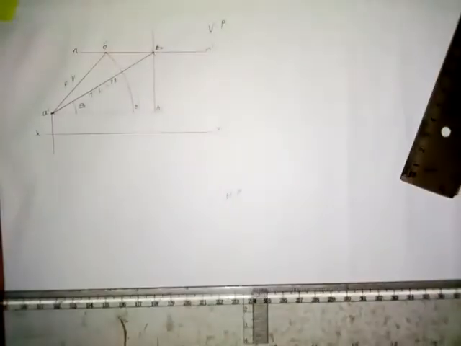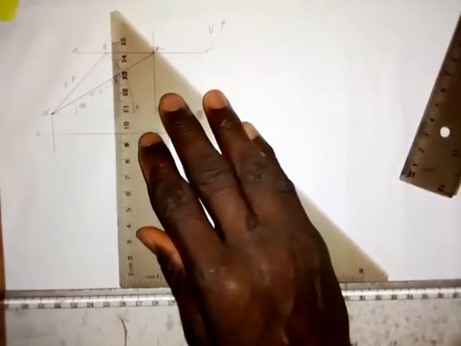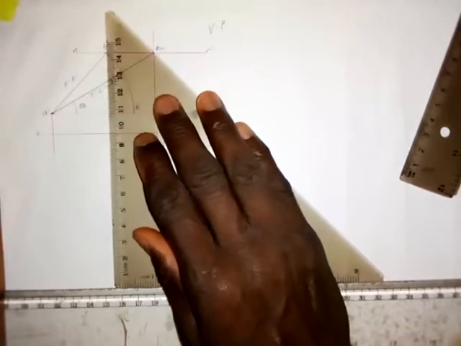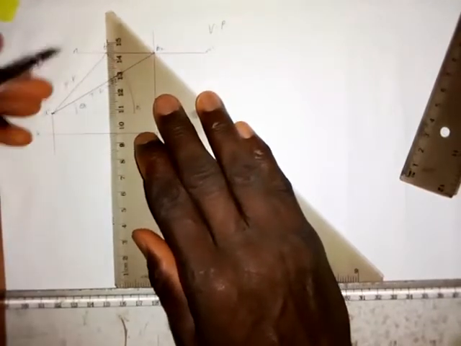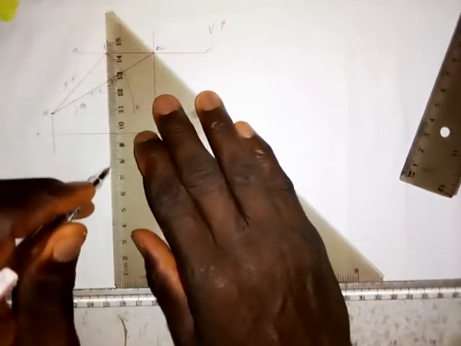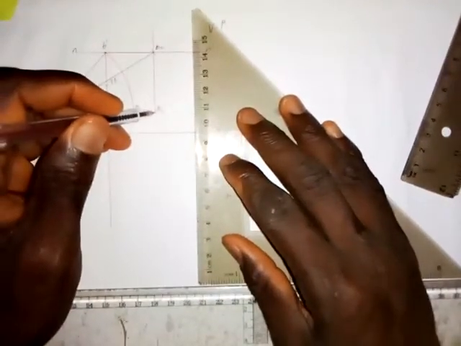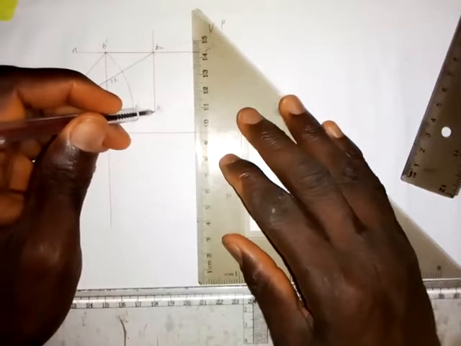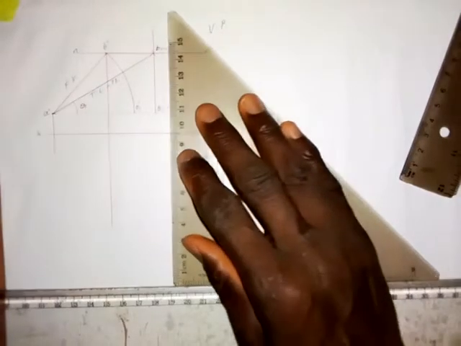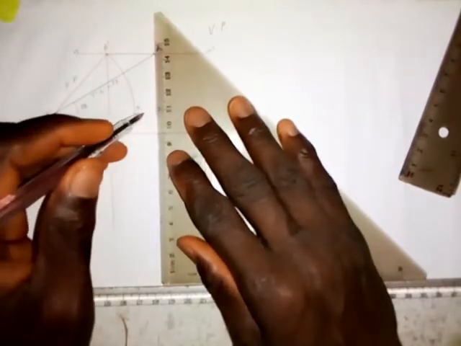So to draw the top view, from point B prime, put your set square there and draw a vertical line like this. After you have drawn the vertical line, also extend this line, bring this line from B1 down to the XY line like this.